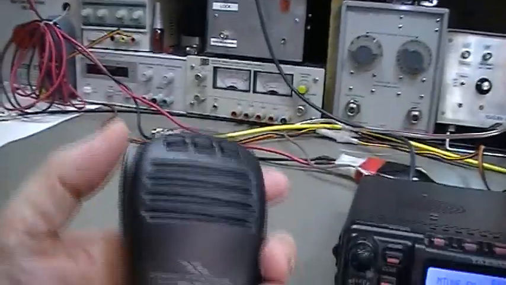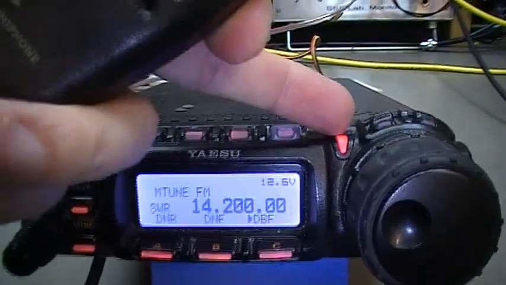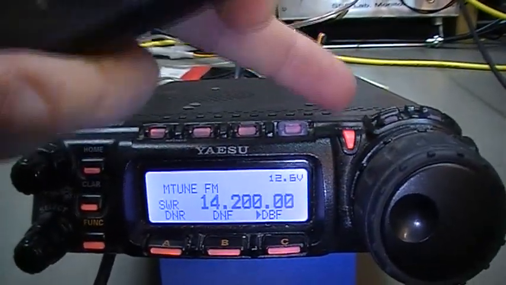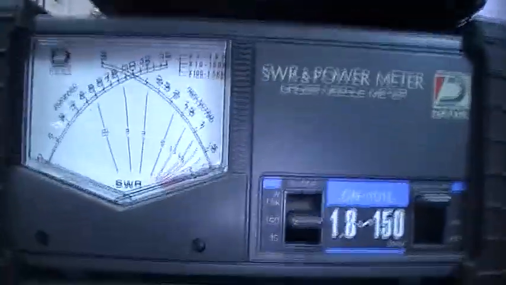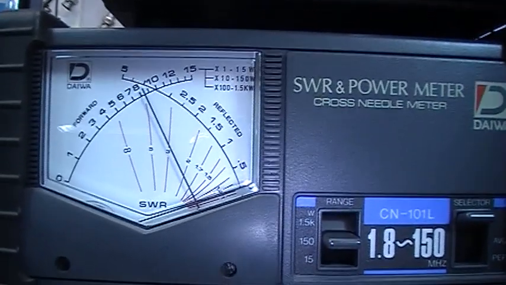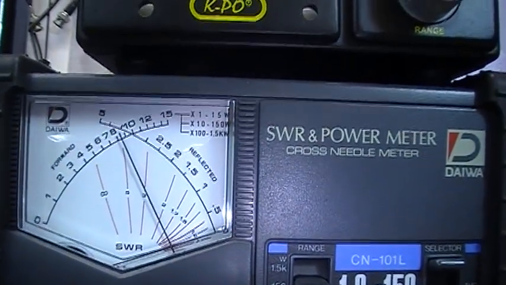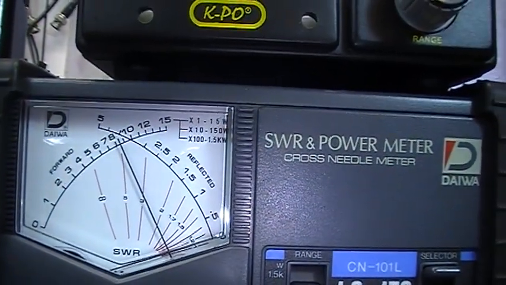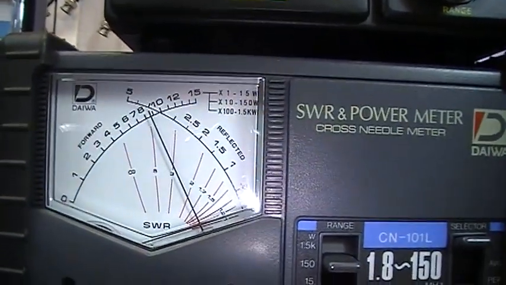Therefore I'm going to key the PTT, and it is switching into TX, and what we can see is that the radio is producing RF, approximately 90 watt RF, so that is good up to here.